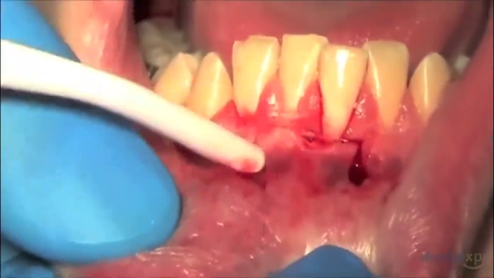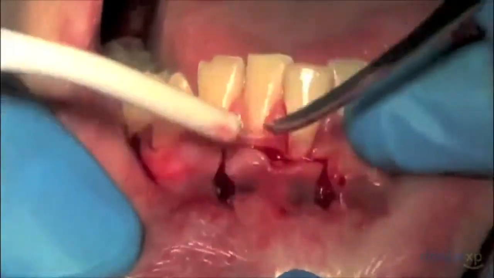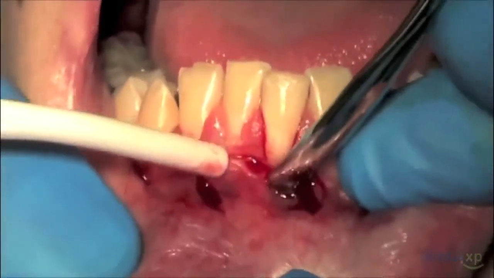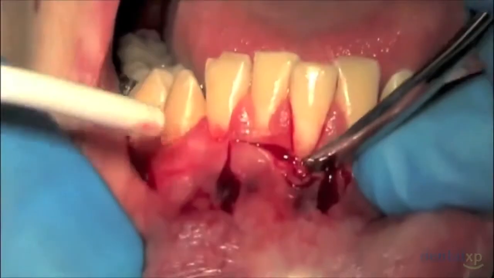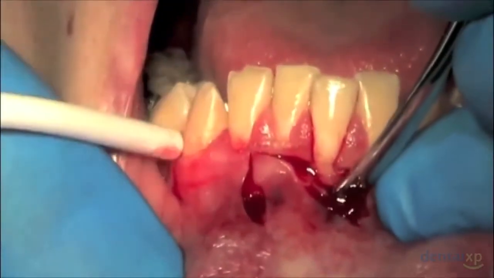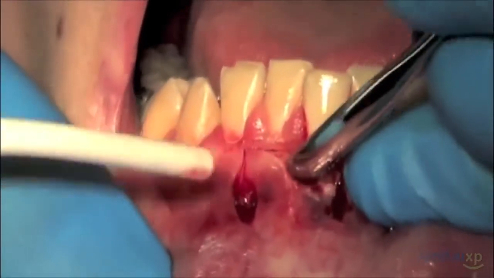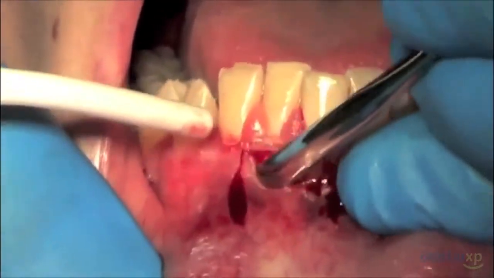I do this by using a blunt instrument, in this situation a Pritchard periosteal elevator, to initiate separation of this loose, thin mucosa from the root surfaces.